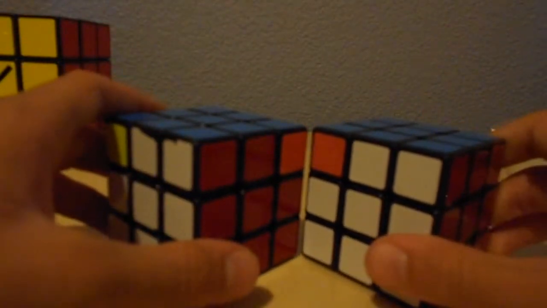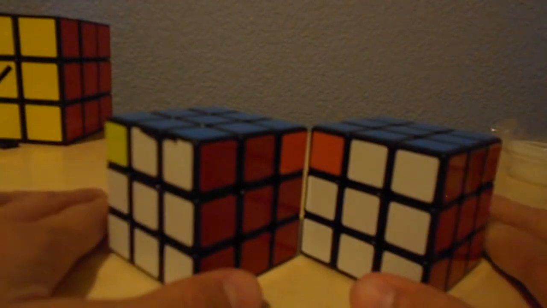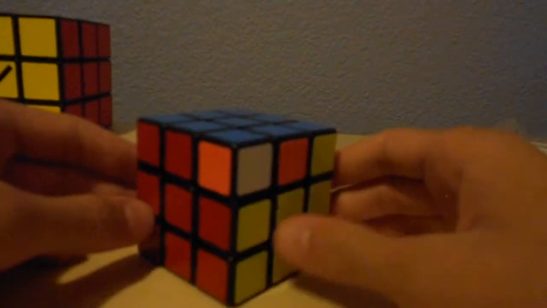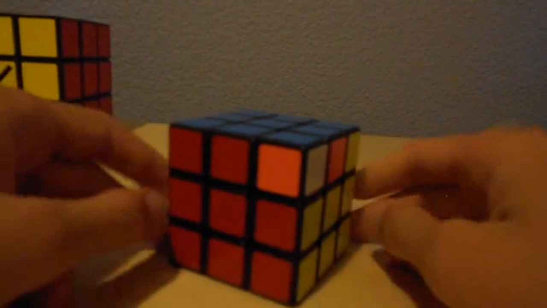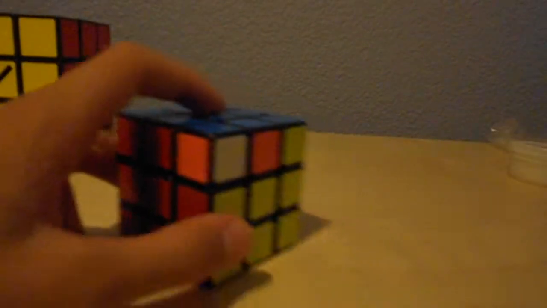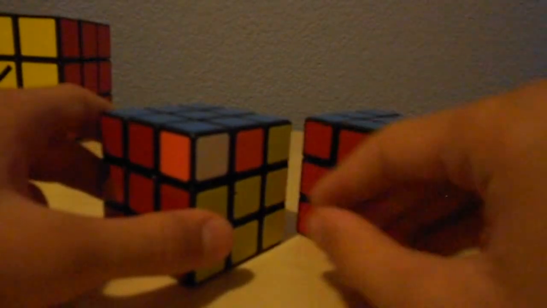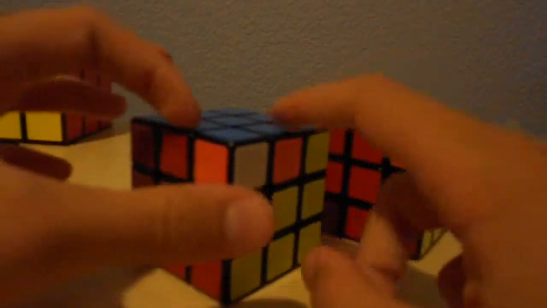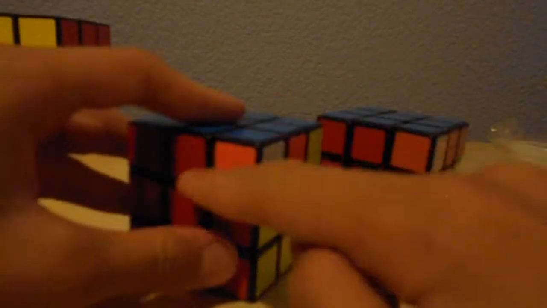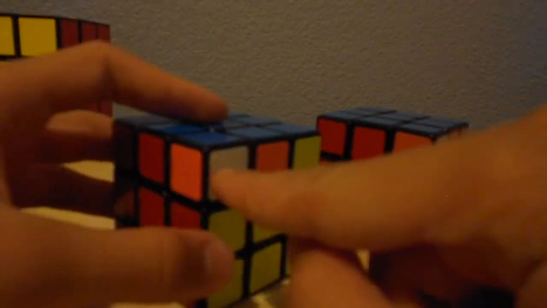So that's what we have to know for that angle, so let's get to the next angle. Okay, so this next angle here is not too hard to recognize. The only case that looks similar to this is the G perm. So first off the bat, what we can tell is these two are solved, and we have opposites right here, and we also have an opposite right here.